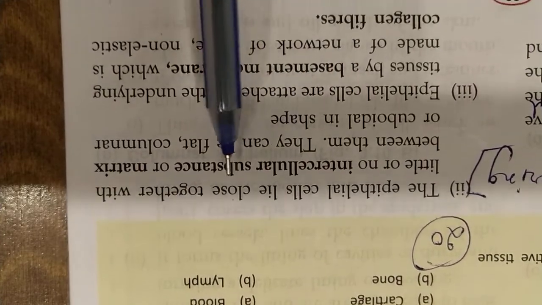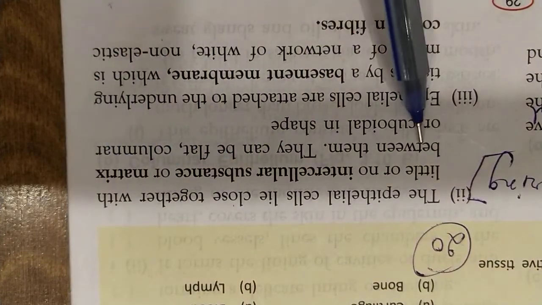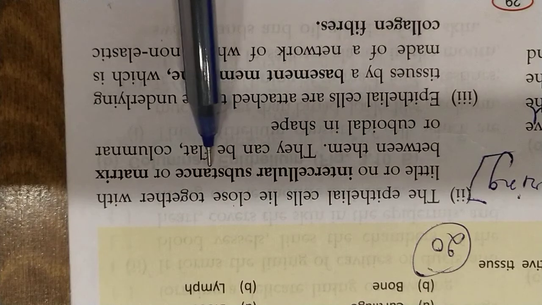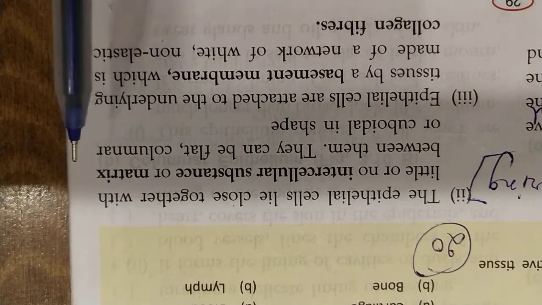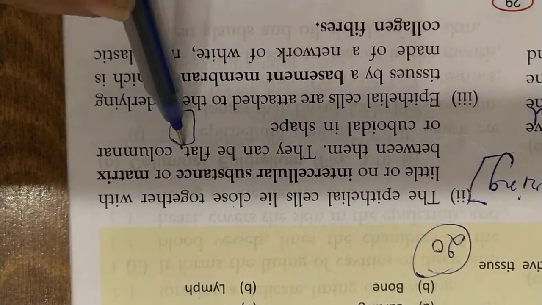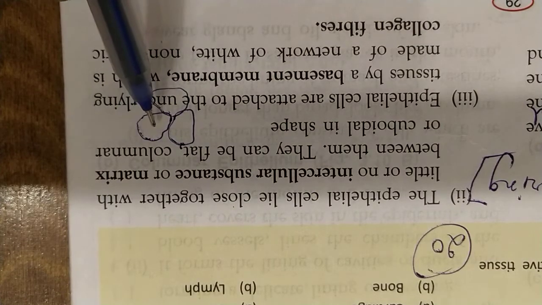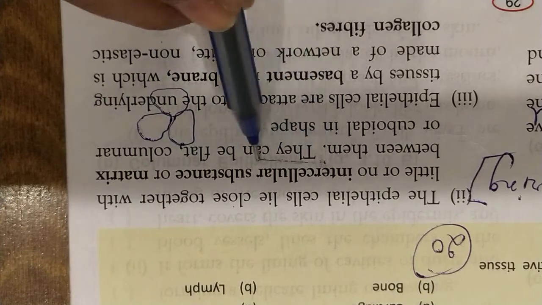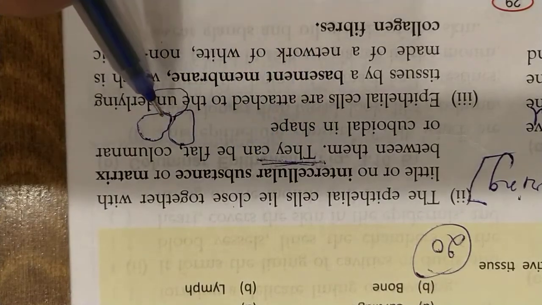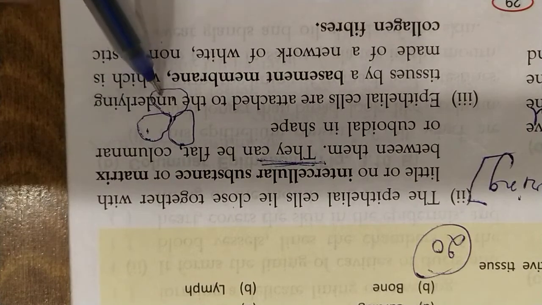The epithelial cells lie close together with little or no intercellular substance or matrix. They are very close to each other and there is no space between them. Intra means within, and inter means between two cells.